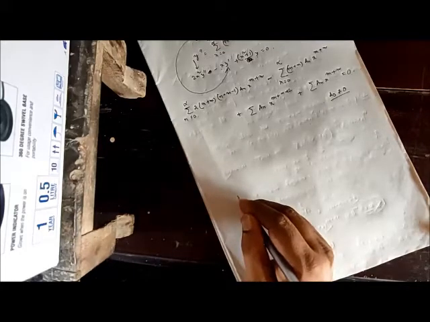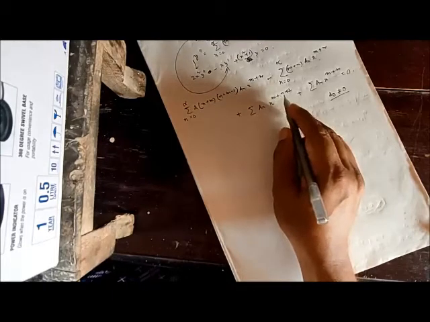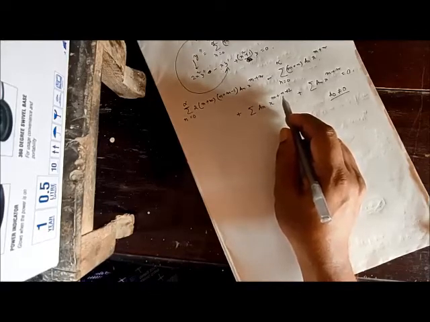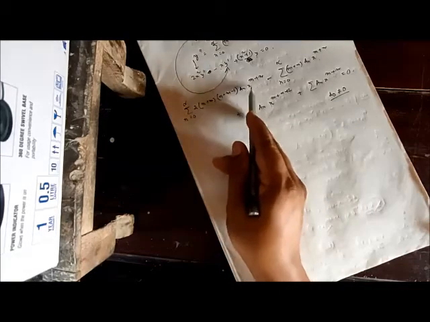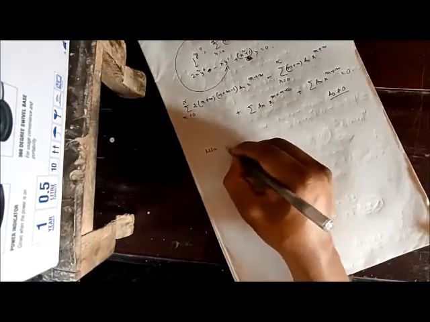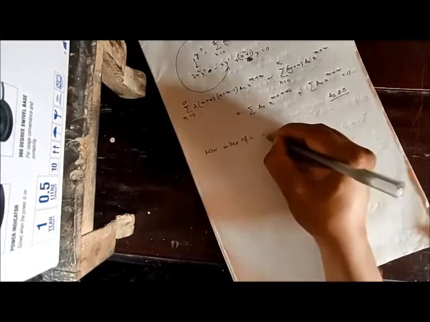Now equating the coefficient of x to the power m plus n, because this is the minimum power: when n equals 0, this is the minimum coefficient of x. So the minimum index of x will be x to the power m here.